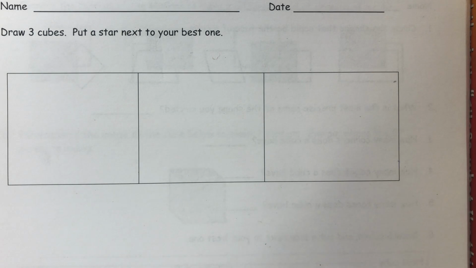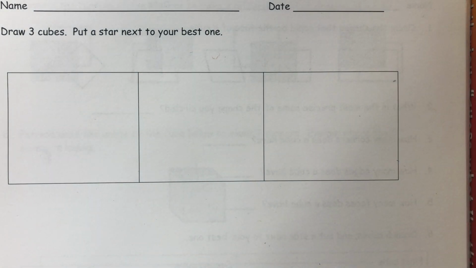Okay, something like that. Okay, and for the exit ticket, you're just going to draw 3 more cubes and put a star next to your best one. Go ahead and share that on Flipgrid, and I'll look forward to seeing you then.